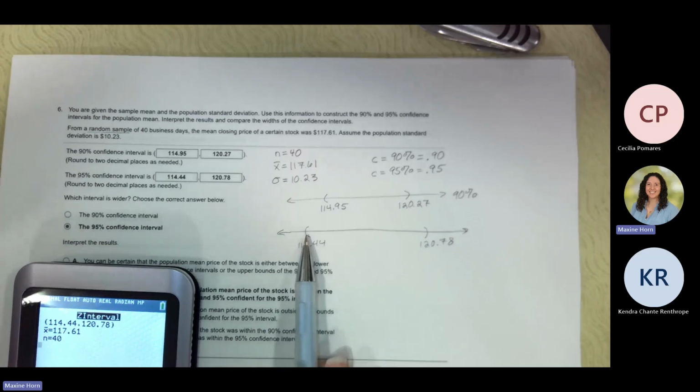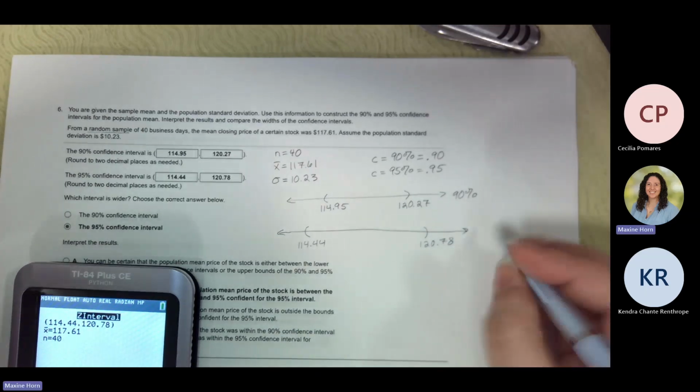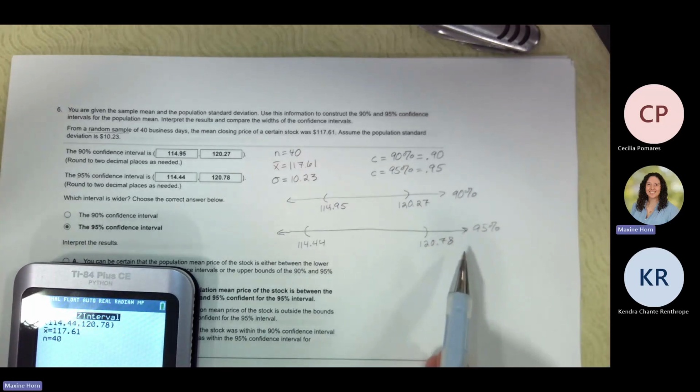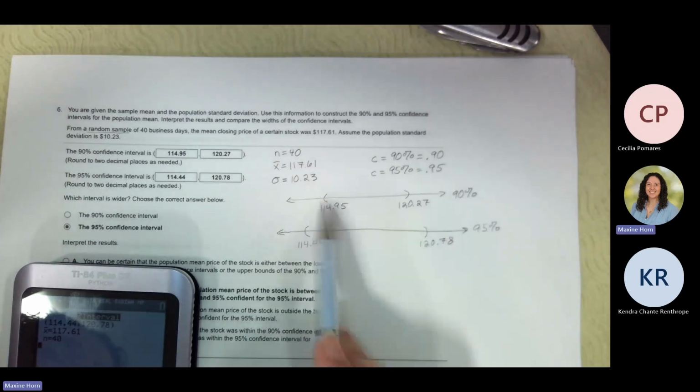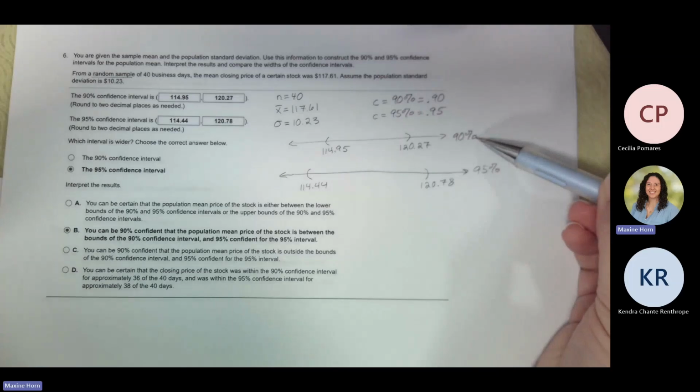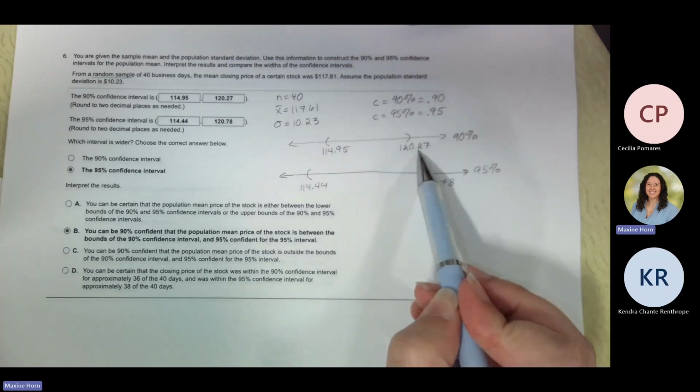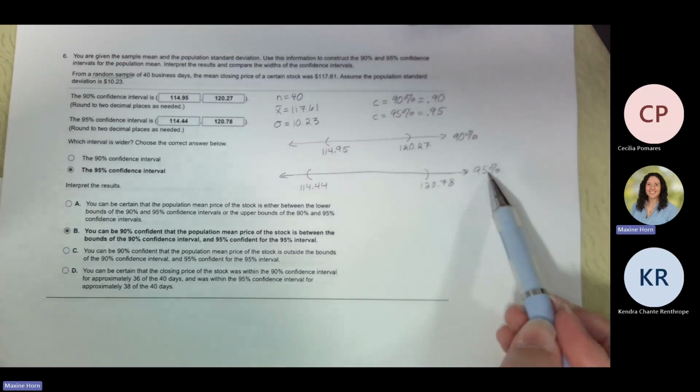Okay, so which interval is wider? This second one, the 95% confidence interval, is wider, because we want to be more confident, so we have to expand our interval. If we're not worried about being quite as confident, we can lower our interval. Okay, and then interpret the results. You can be 90% confident that the population mean price of the stock is between the bounds of the 90% interval, and you can be 95% confident for the 95% interval.